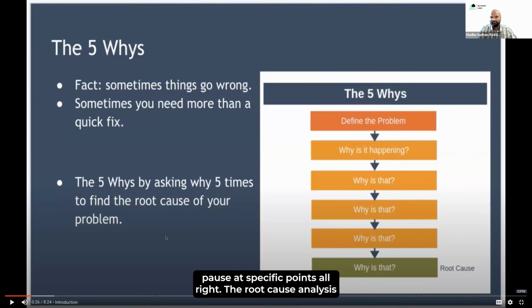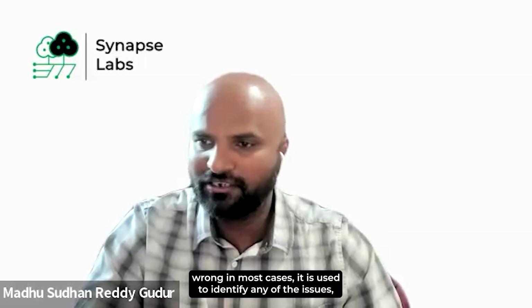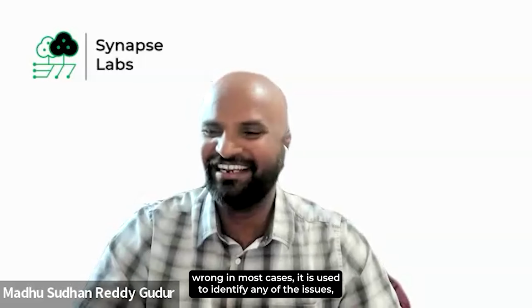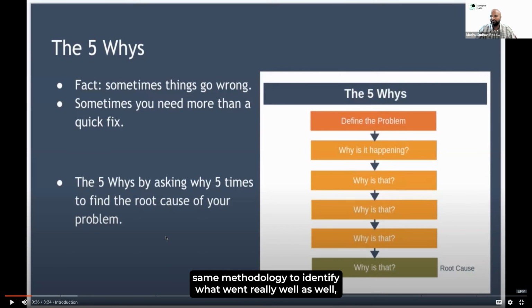The root cause analysis is a methodology for anyone to identify what went wrong. In most cases, it is used to identify issues. But from a principal's perspective, you can use the same methodology to identify what went really well whenever there is a positive or successful event, just to understand what exactly helped in that positive outcome.